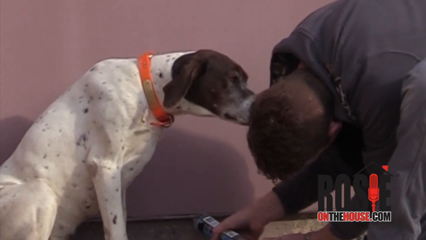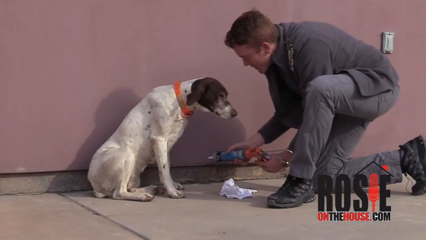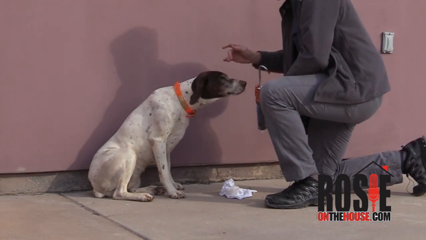Go ahead and seal the gap between the weep screed and your concrete foundation stem wall, and if you're lucky, you may even get a little help along the way.